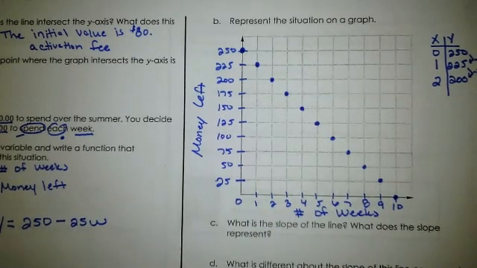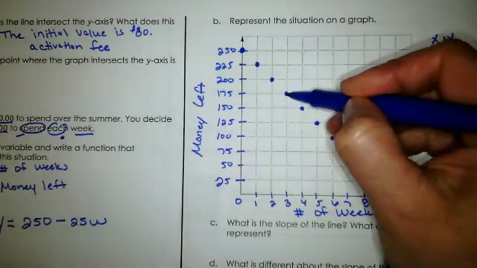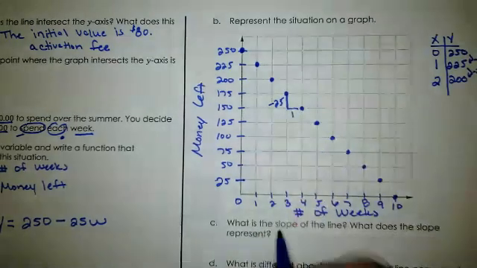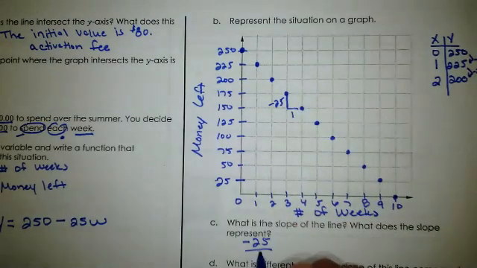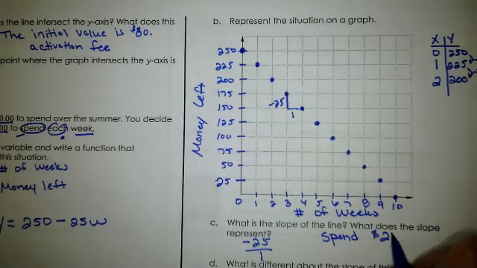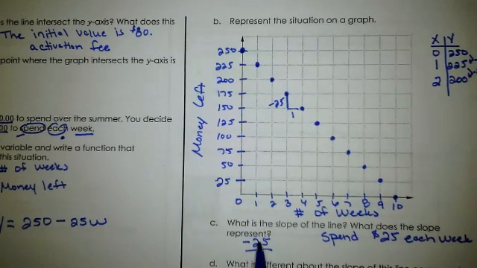What's the slope of this line? We were going down 25 and over 1, so that would be negative 25 over 1 or negative 25. What does the slope mean? The slope means you are going to spend $25 each week. So spending means negative.